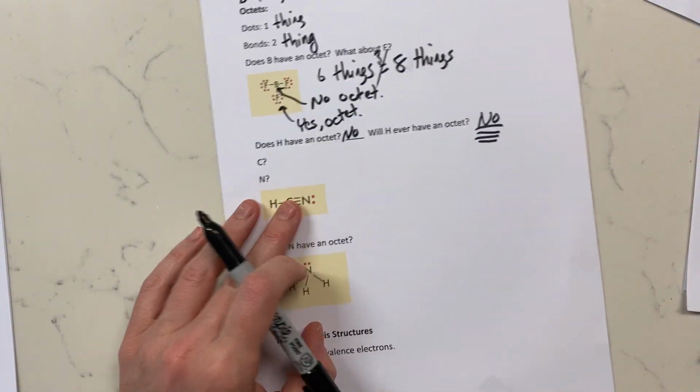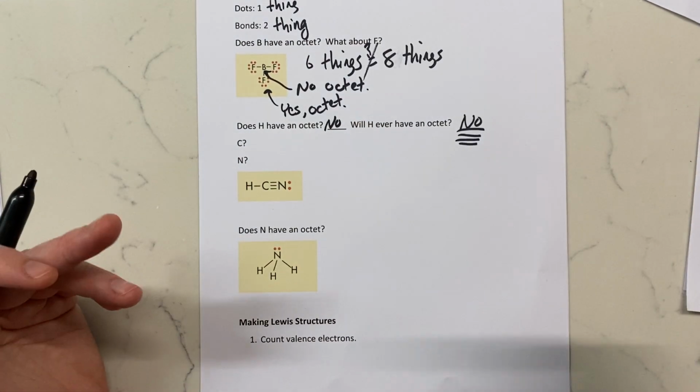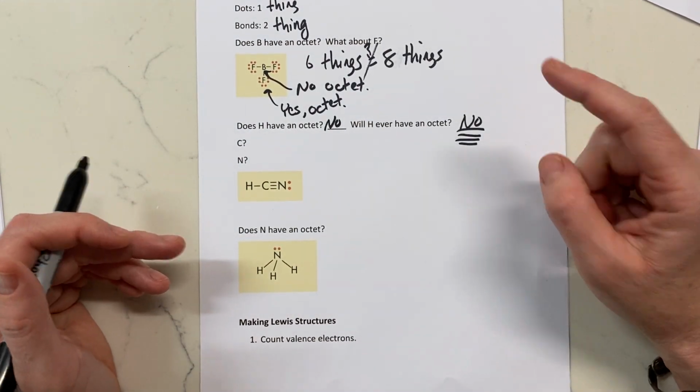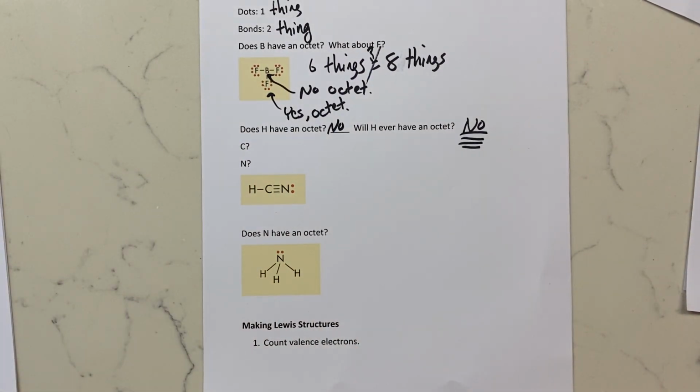So does hydrogen have an octet? No. Will it ever have an octet? No. It's always only going to have 1 bond, and that's just the nature of hydrogen because it can't expand into the 2s or 2p orbitals.